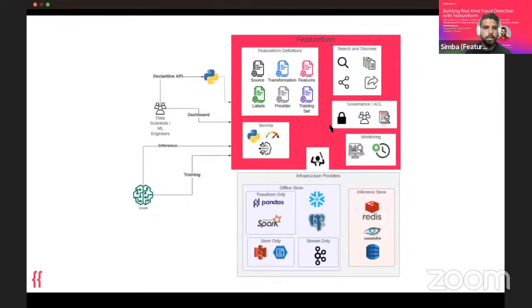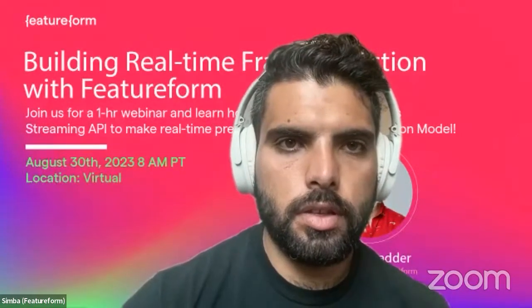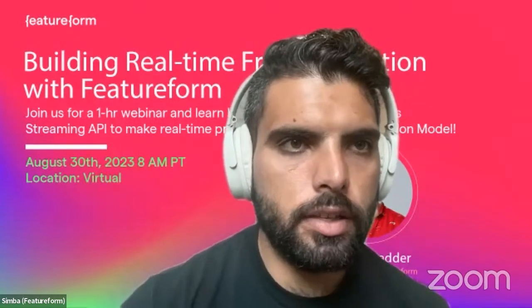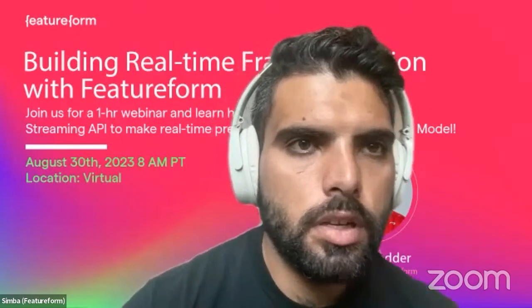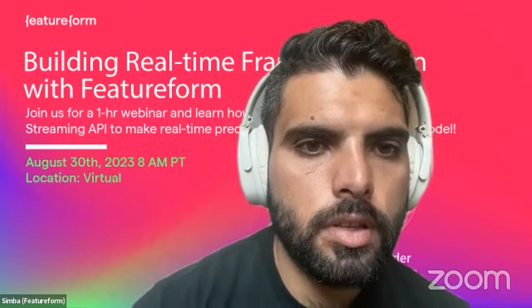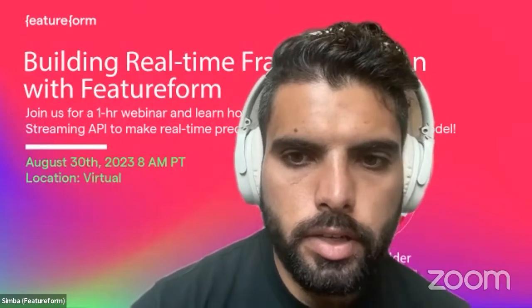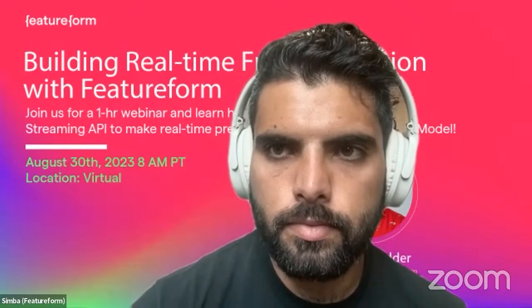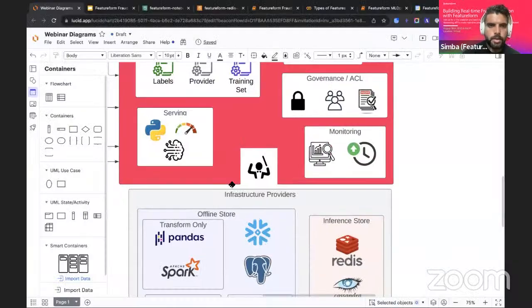So I have a little deep dive here that I put together. I'll switch out of this slide so I can zoom in and talk through it. This will really break down the components that make up a feature store. Cool.